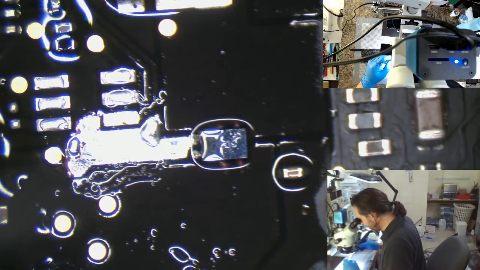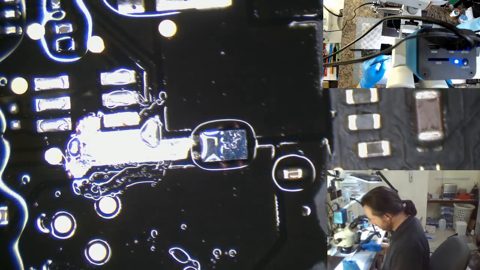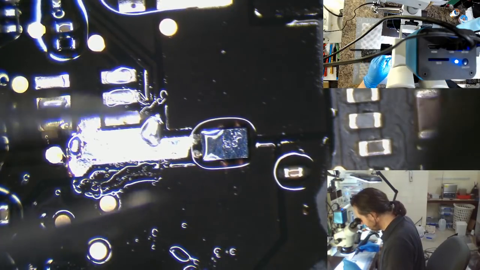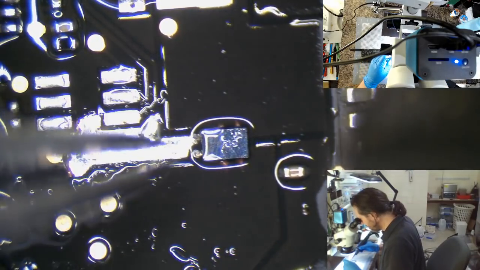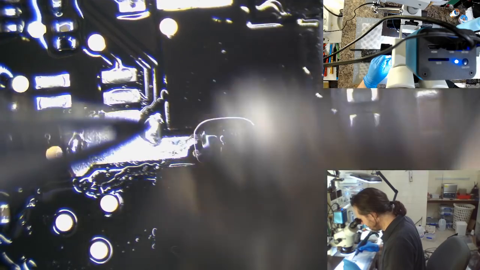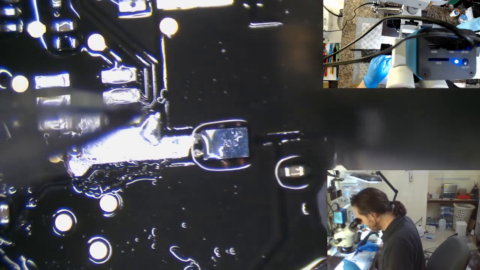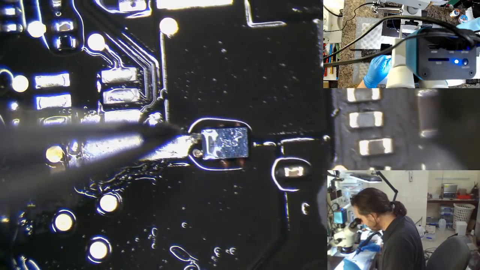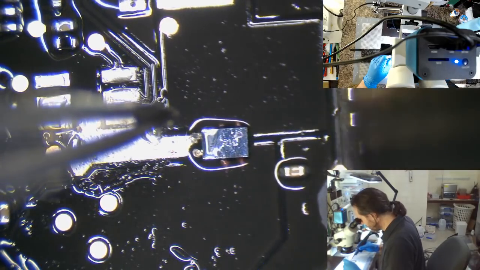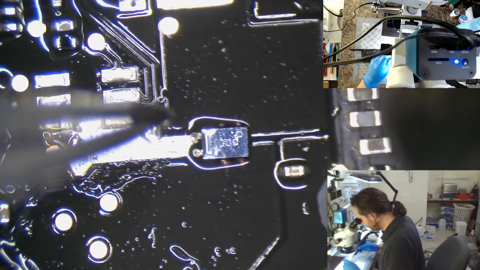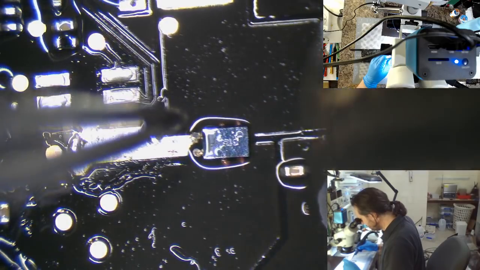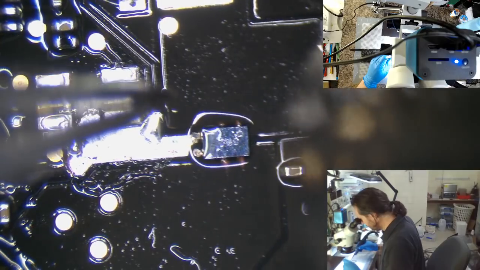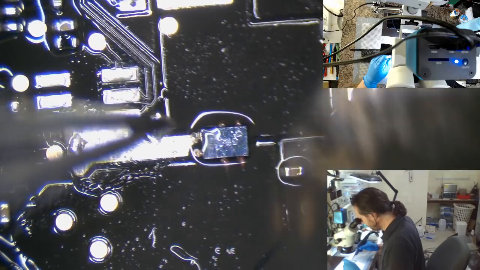I don't want to go flying off like my SMC did the other day. Yeah, I can see, there it goes.